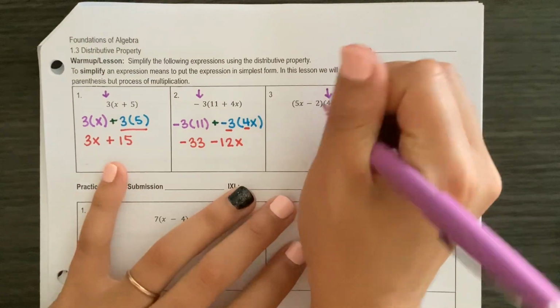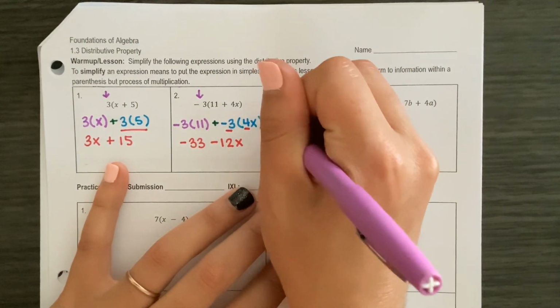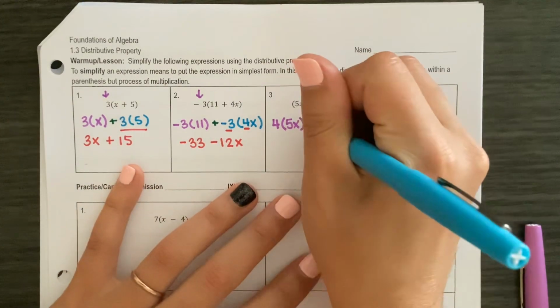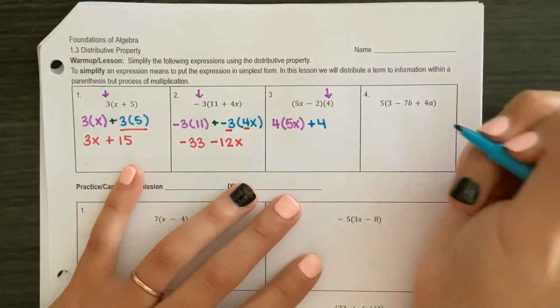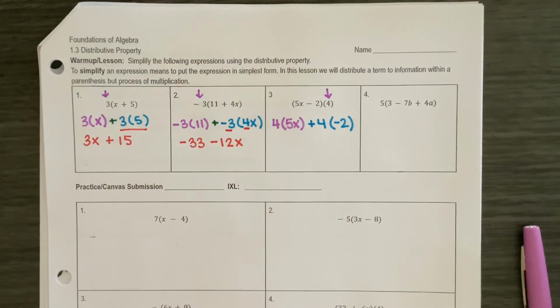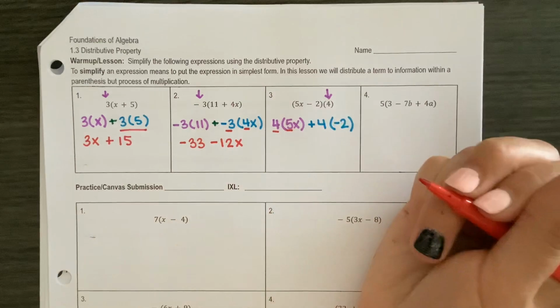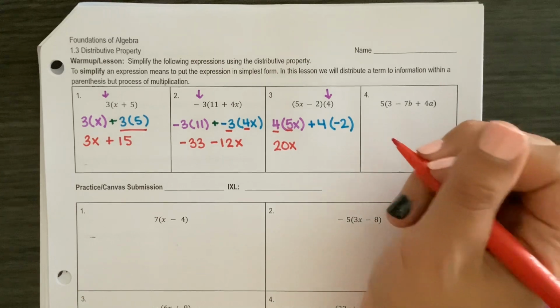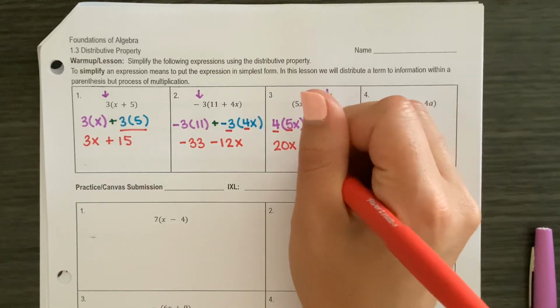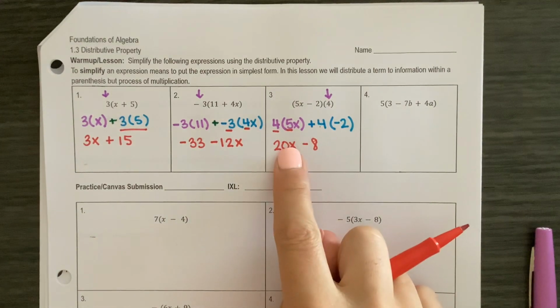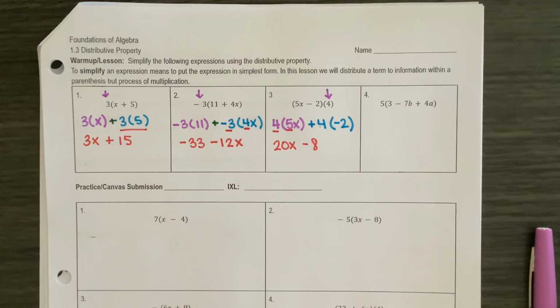So since I'm number 4 and I'm passing out cupcakes, I'm going to take my 4 and I'm going to go to my friend 5x. My 4 is positive, so I'm going to make him a positive. I'm going to go to my other friend, which is a -2. Whenever I have numbers, we're multiplying them. Doesn't matter if there's letters. So 4 times 5 is 20. Since there's an x, it has to tag along. And then on this one, 4 times -2 is -8. Again, since my 20 has an x and my 8 does not, I have to leave them alone.